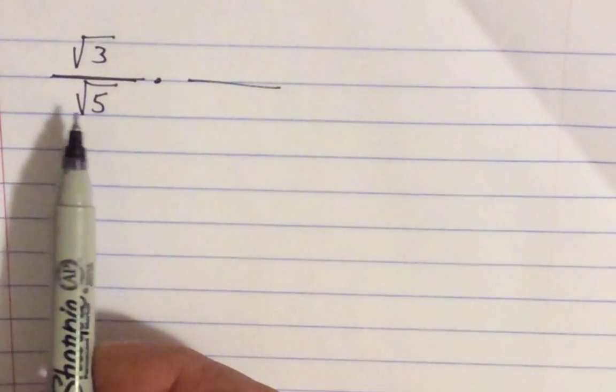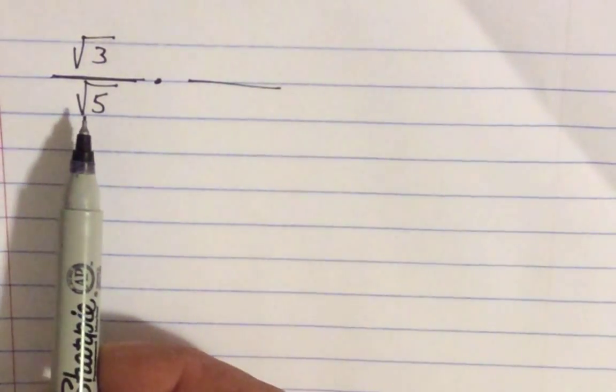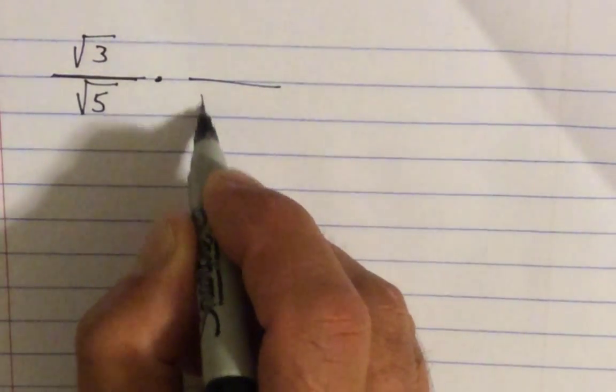rational number. Root 5 is not rational because we don't know a number that you multiply by itself and get 5. So root 5 or radical 5 is called an irrational number. This is a square root, so I need two 5s. I already have one, so I need one more. So I'm going to multiply by another square root of 5.